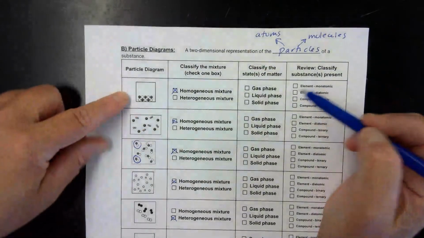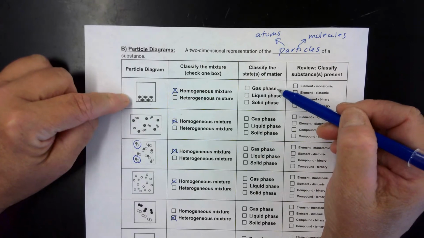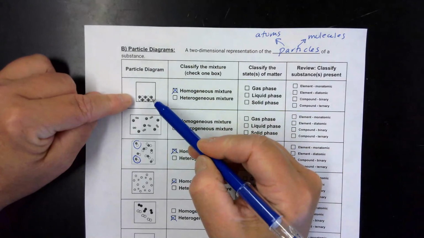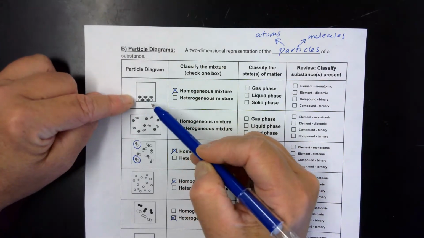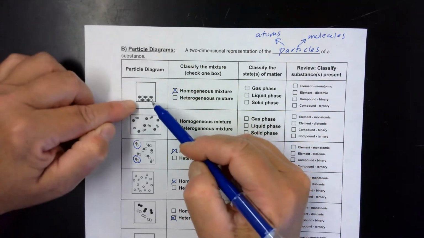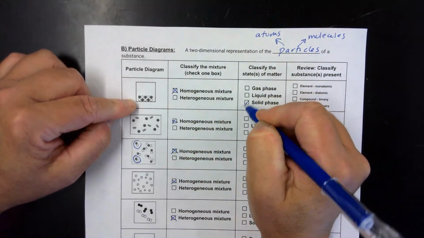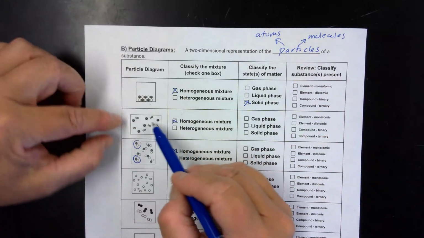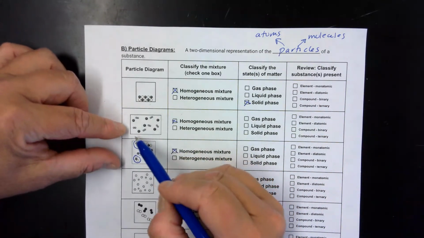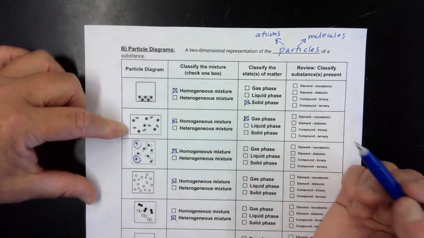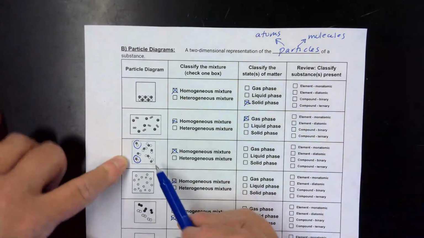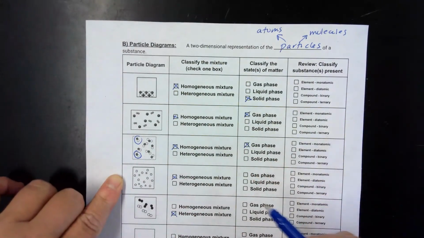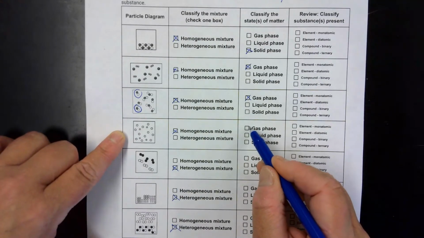Let's go back and take a look at each one of these and decide if we have gas phase, liquid phase, and or solid phase. What we have here is regular arrangement, very ordered. I would classify this as solid. If you see particles floating up and filling the entire space of the box, I would classify that as gas phase. The next example, we have particles filling the space. I would again classify that as gas. I would classify this next one as a gas.